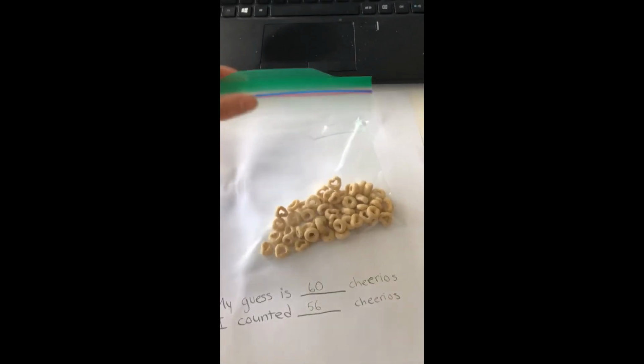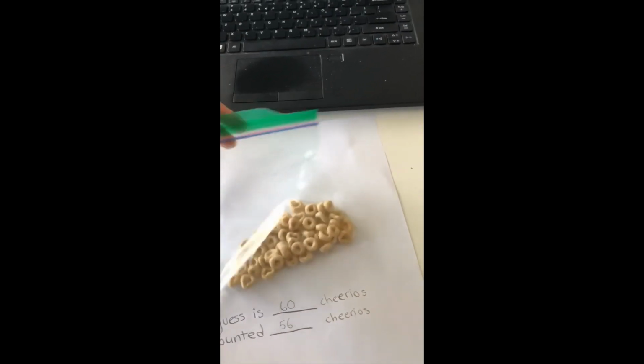So now that's ready to go, and then next time you can just grab the bag and you're all ready to go.